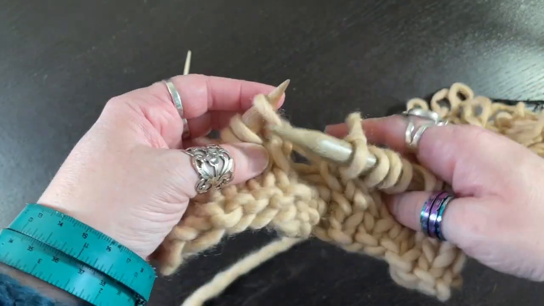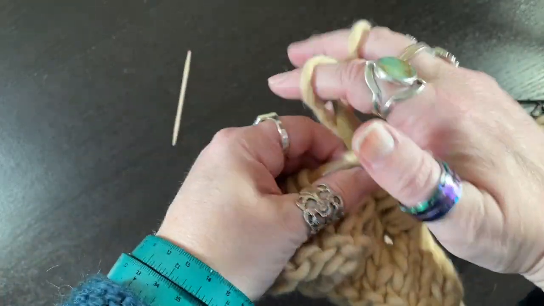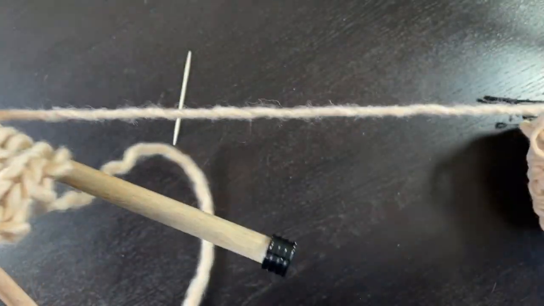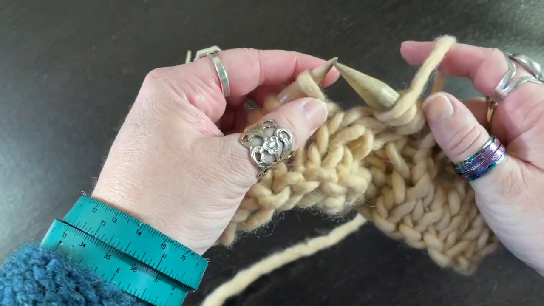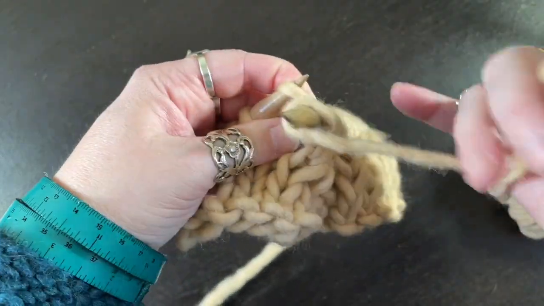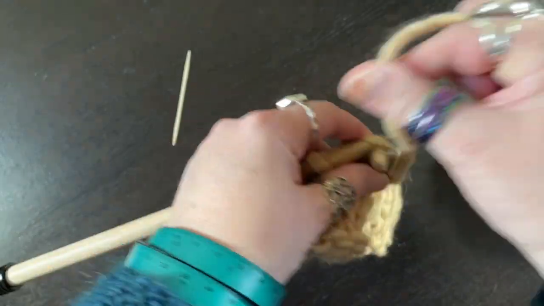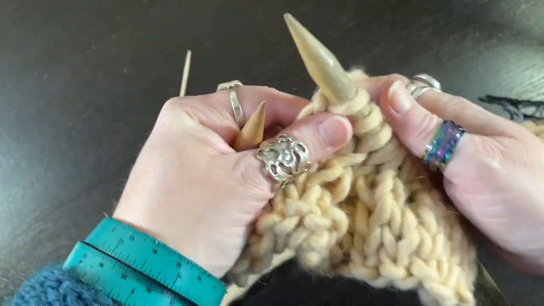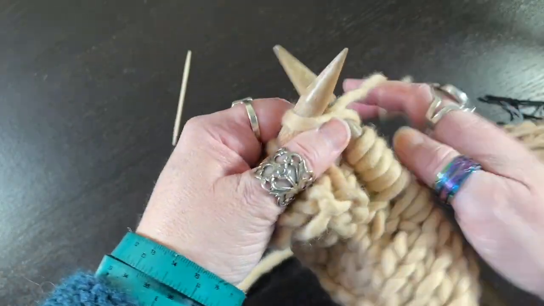I know it looks weird in there, but they're still knit stitches. 3, 4. I've got 2 purl bumps there. 1, whoop, if I can get that purled. 2. And then these are all V's, so I'm going to knit them.